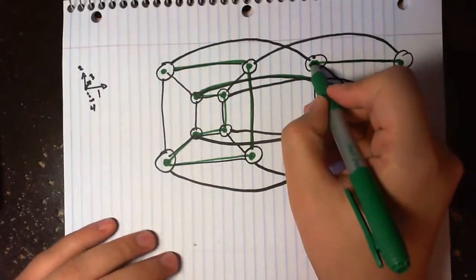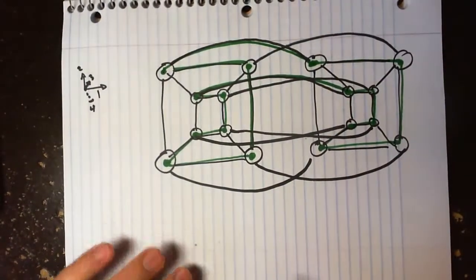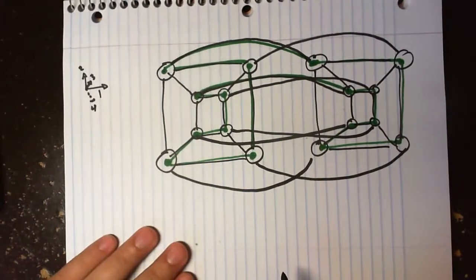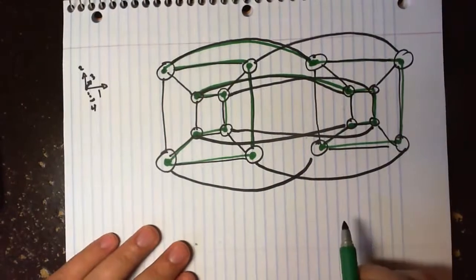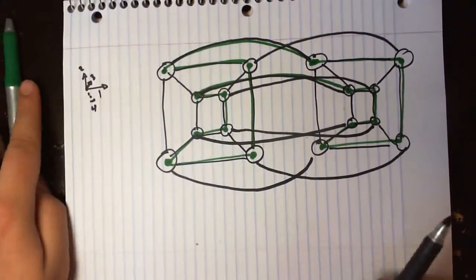And then just to close it, we're going to jump back through here. Okay, yeah, that looks correct. Yeah, we only crossed it twice. That sounds good. Alright, so now let's start labeling.